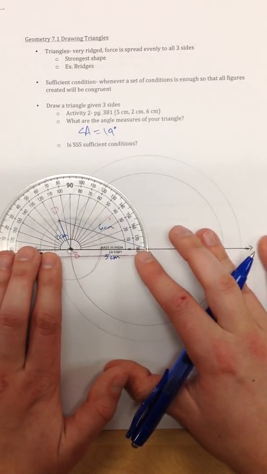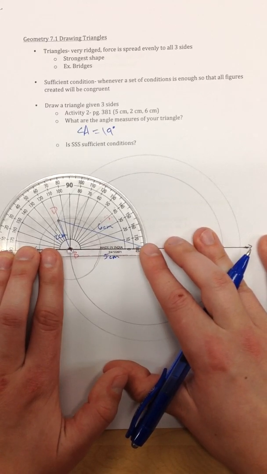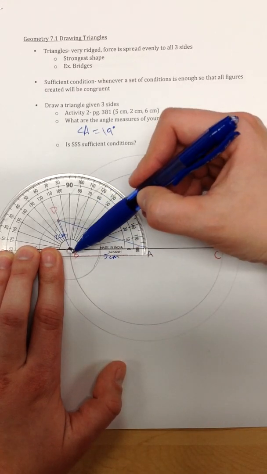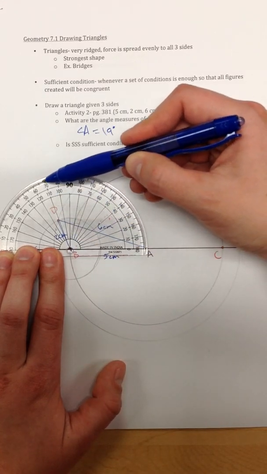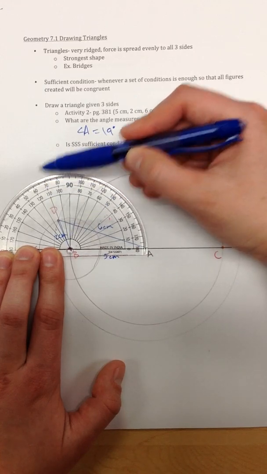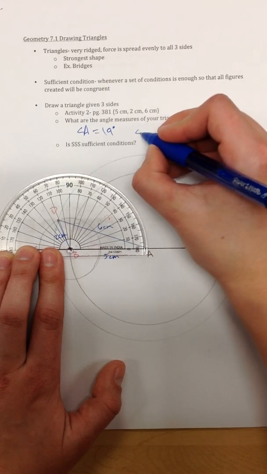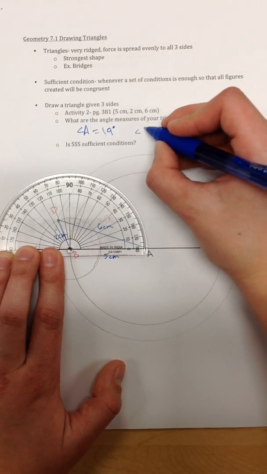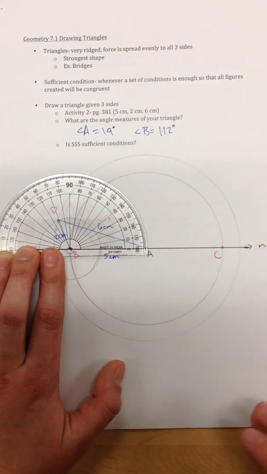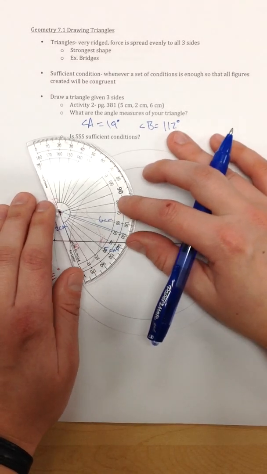Angle B here, going to do the same thing. So center on B, 0, 180 line on the line going from B to A. And that looks like maybe 111, 112-ish. Let's go 112. So angle B, 112 degrees. And then the last one here, measure angle D.